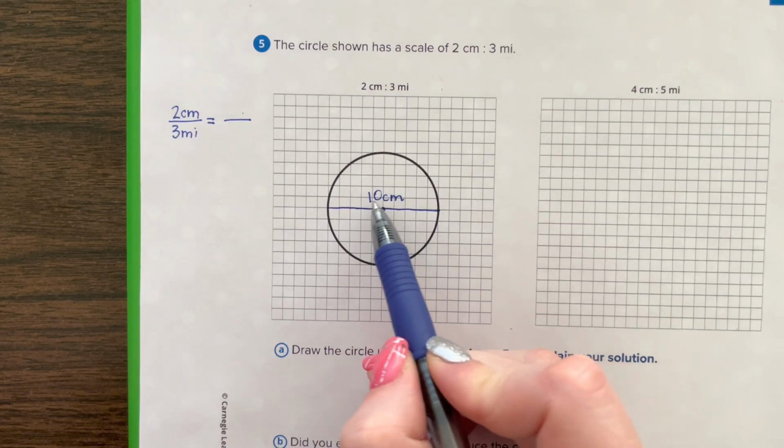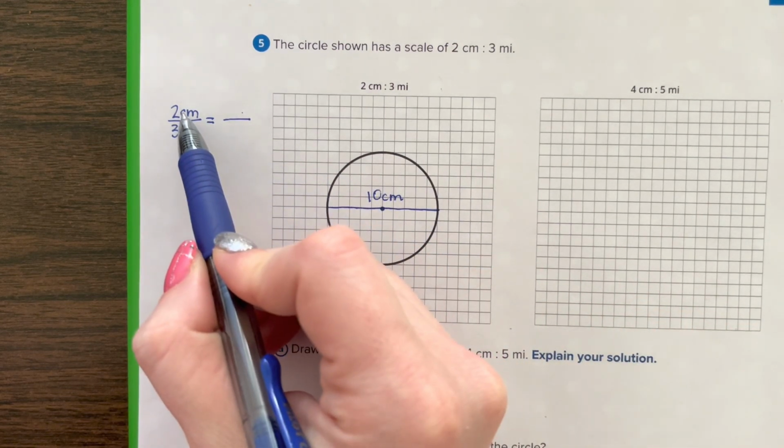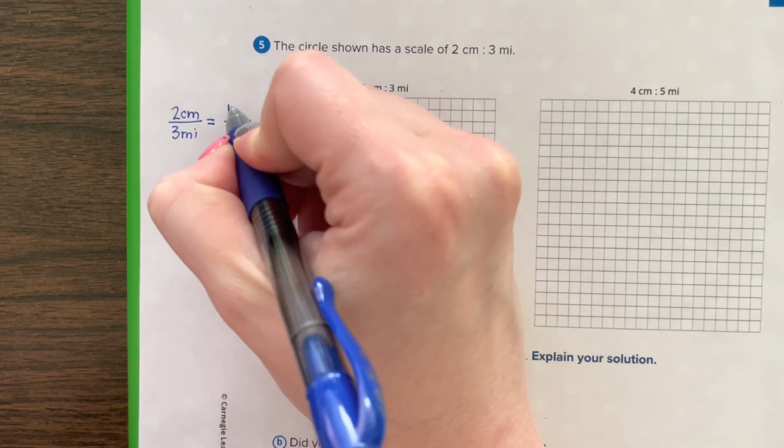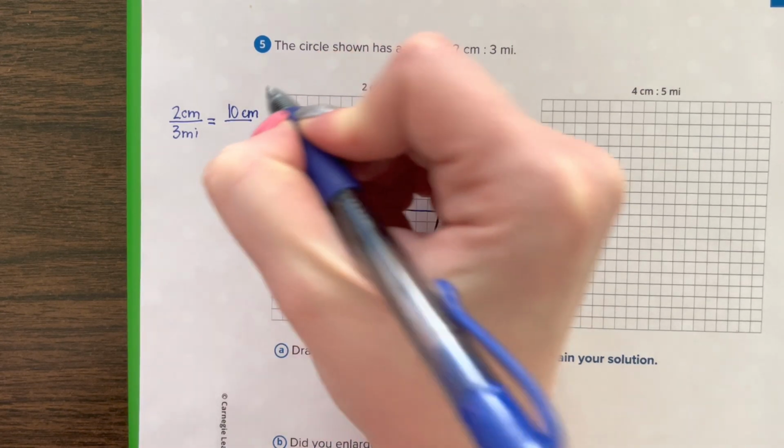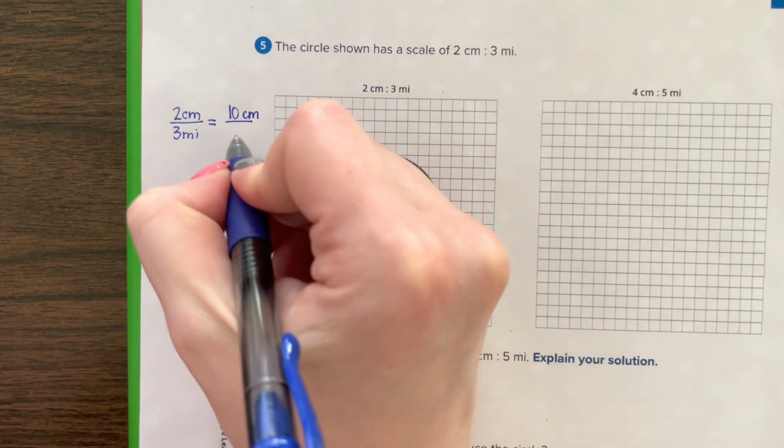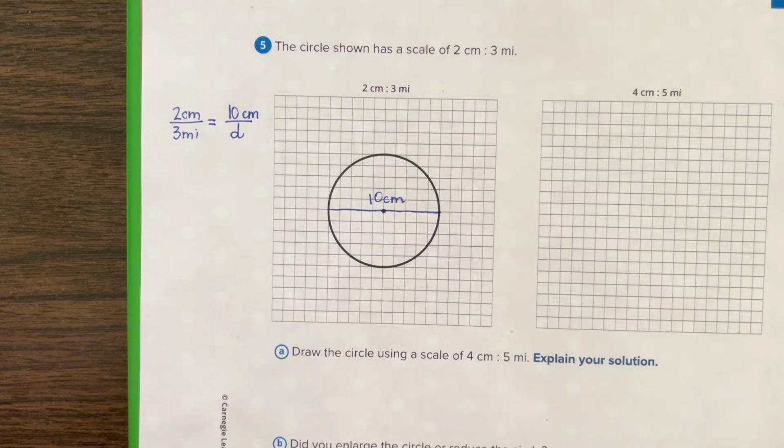So we're given 10 centimeters, so we have to line it up where the other ones were, so it's going to go into our numerator. And then we're going to solve for, we'll just call it D for diameter, so we can figure out what it is in the real world. We have two options that we can do to solve for it.